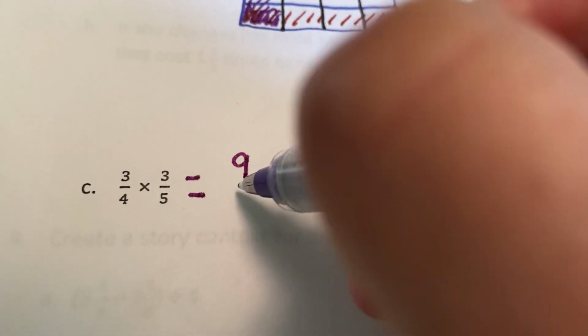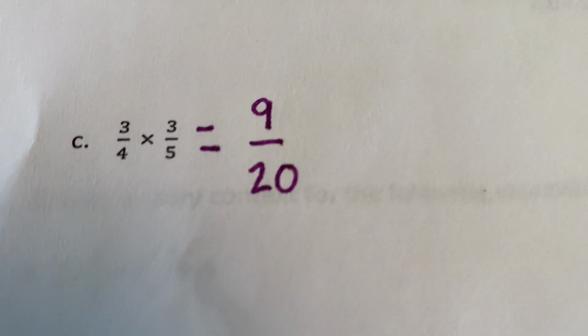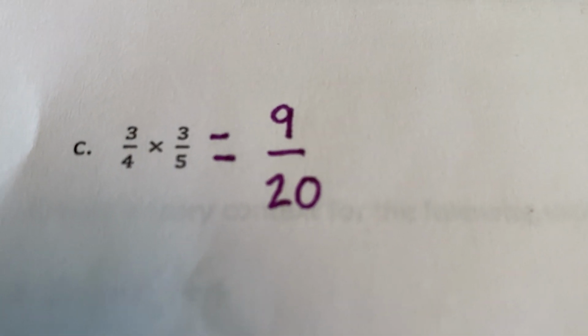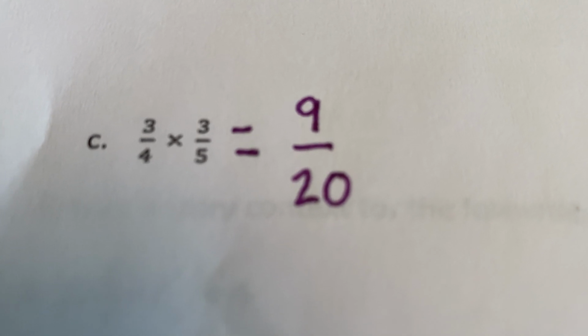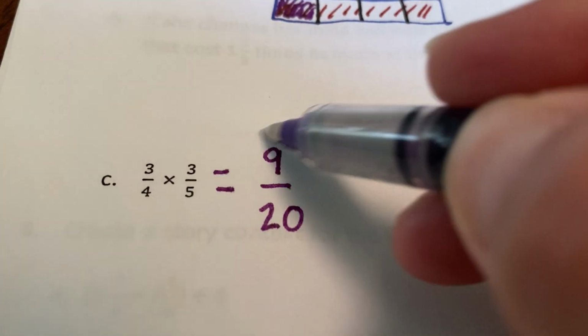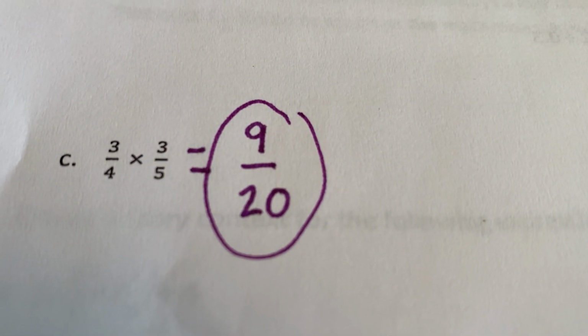All right, so let's look at C, trying to find C here. There we go. All right, let's just follow the rules there. We have 3 times 3 is 9, and 4 times 5 is 20. We then ask ourselves, is there a number that can be divided into both 9 and 20? Hopefully you're saying no, because that is it. That is the final answer. The answer is 9/20.